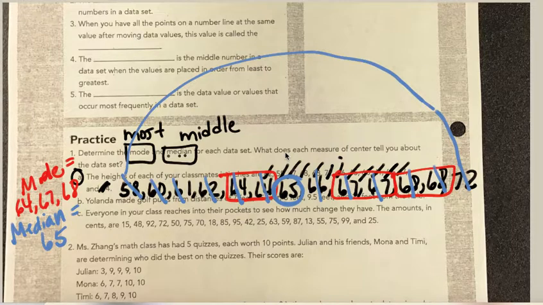Remember, if you have two middle numbers, then you treat it like the warm-up we had in class. You add the two numbers together, so it might be A plus B, and then you divide by 2 because your count would have been two numbers. That's what you do if you have two numbers in the middle.